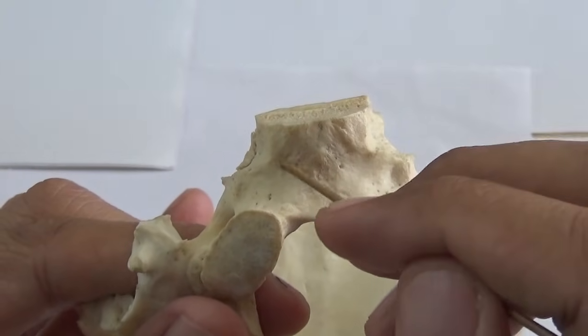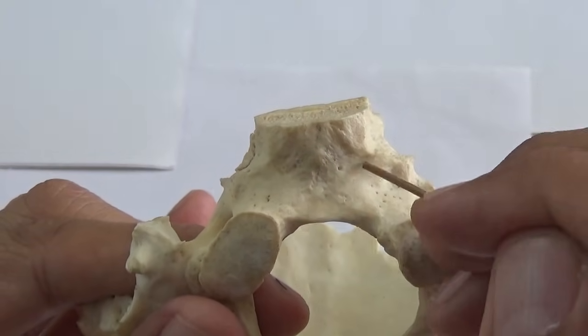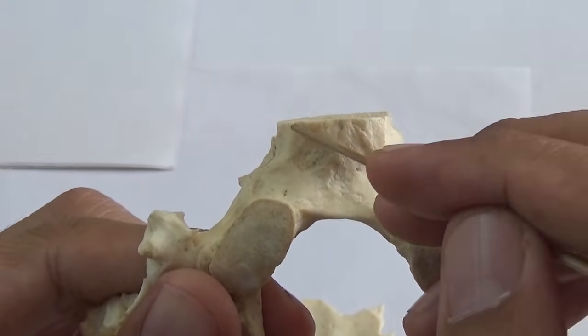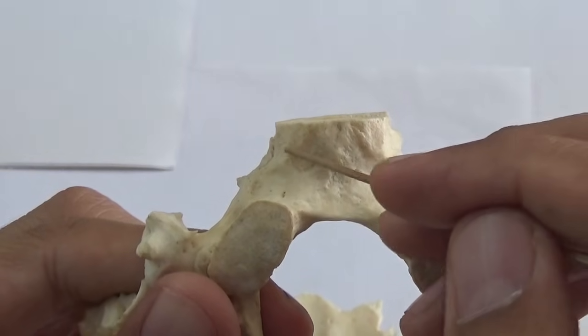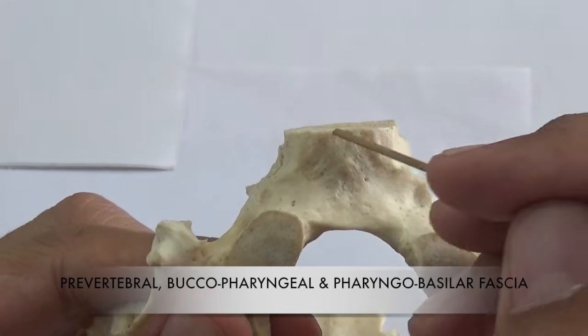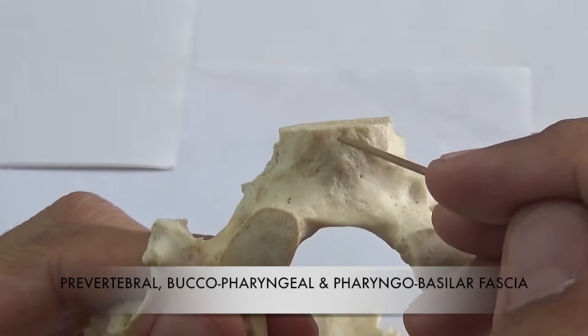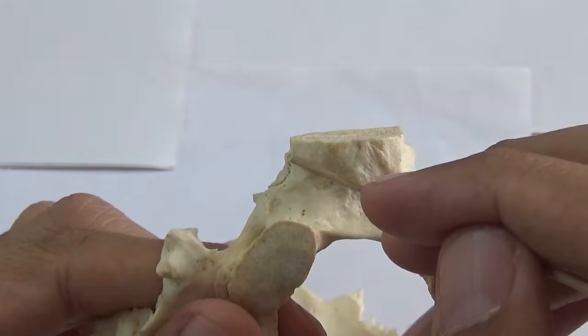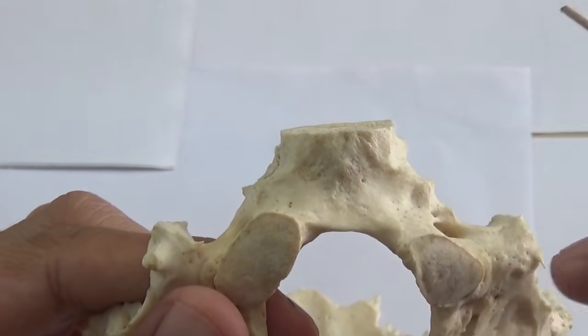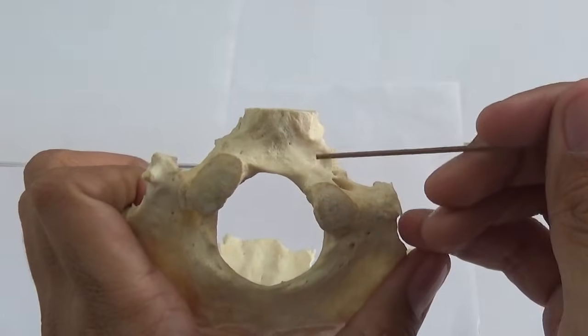Now in front of attachment of longus capitis, this portion provides attachment to three fascia from behind forward, namely prevertebral fascia, buccopharyngeal fascia and pharyngobasilar fascia. So there is a continuous line of attachment of these three fascia from behind forward. So this is regarding inferior surface.